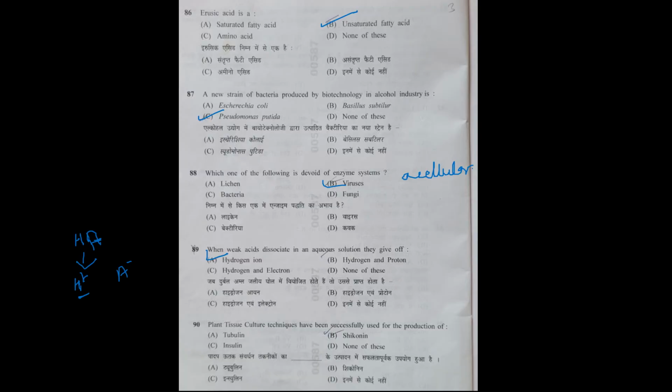Now the next question, plant tissue culture techniques have been successfully used for the production of shikonin. Okay, so it is a pharmaceutical product, and it is obtained from the root of a plant. The name of the plant is Lithospermum erythrorhizon. This product has some pharmaceutical importance.